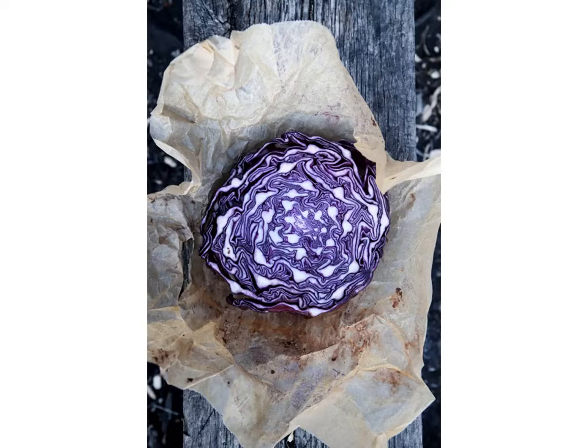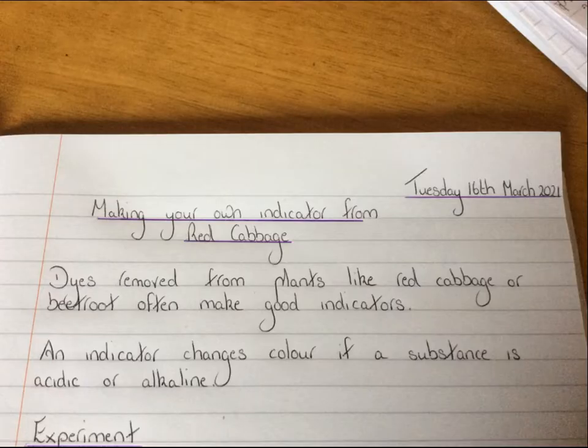Like I said, we're going to extract the dye and use it as an indicator. We would do that ourselves if we were in school, but the next best thing, like I've said before, is that Mrs. Cummings does the experiment and we watch her, and we'll do that in a few moments. Now, what I'd like you to do is take a new page in your books, take the date and title the way we would do in school and underline them nice and neatly, and write in these notes just about red cabbage and to remind ourselves what an indicator is. And remember, you can pause the video as you need to.